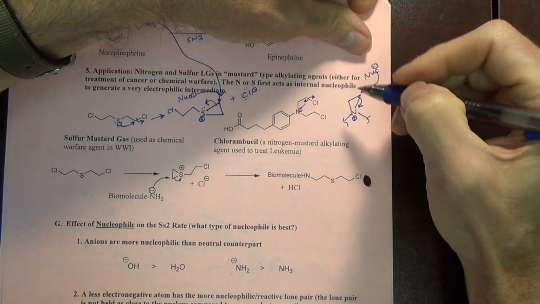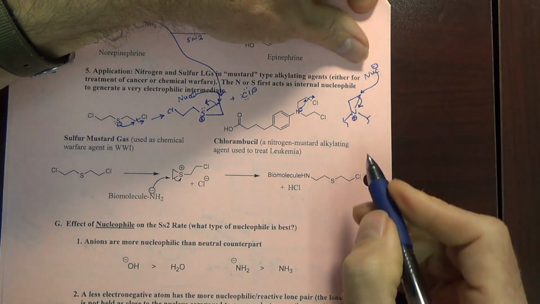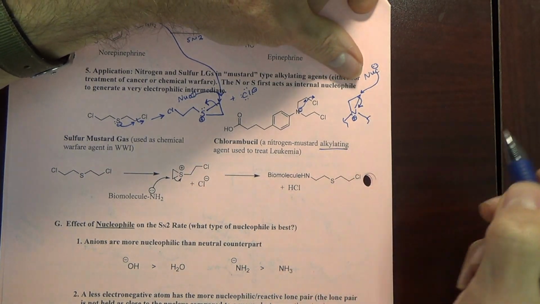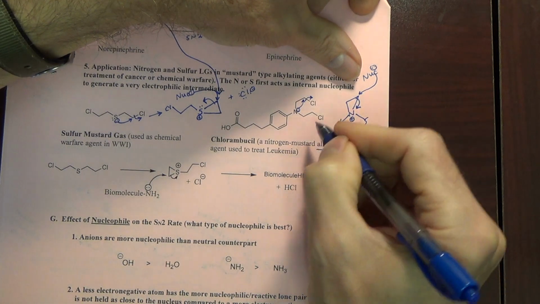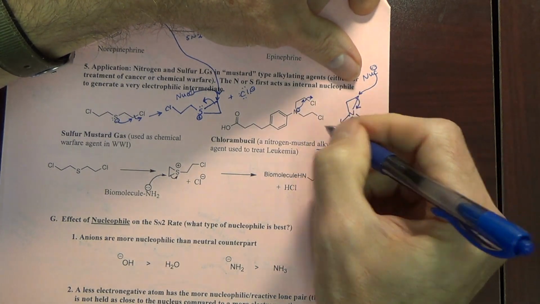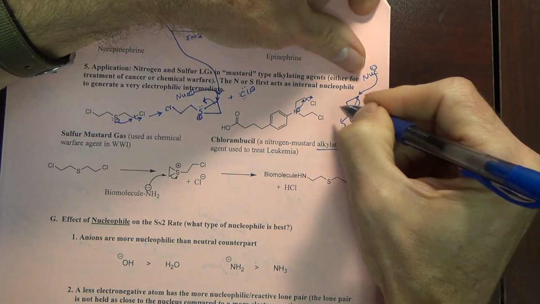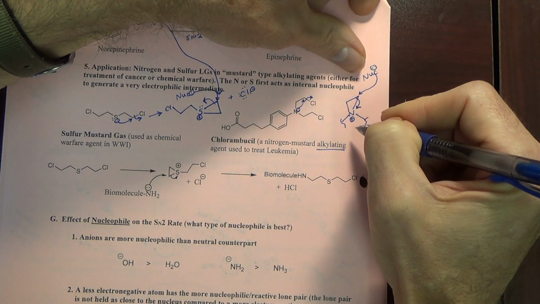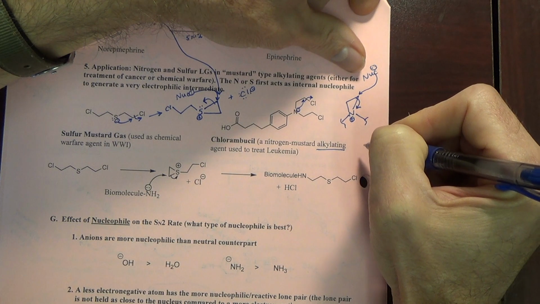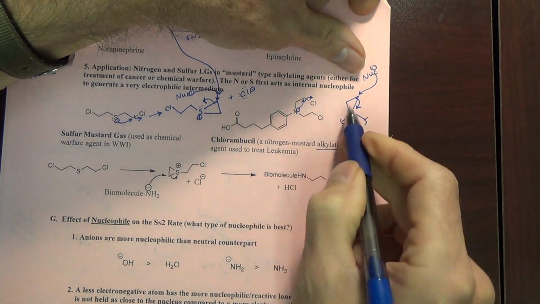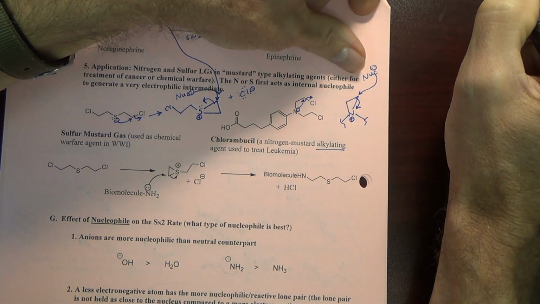But these are some older drugs used to treat cancer as alkylating agents, and alkylation of the cell DNA is going to maybe ultimately kill the cells and could kill the cancer cells. The problem with these is they're not that selective.